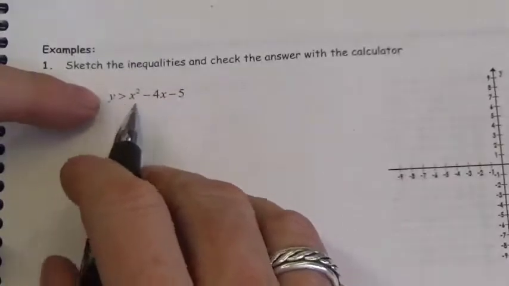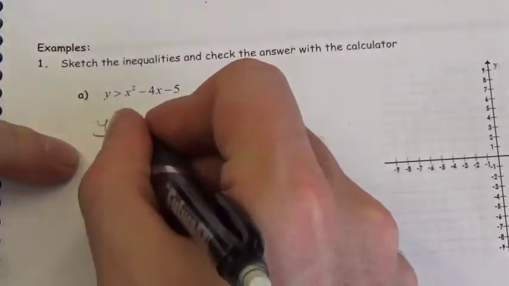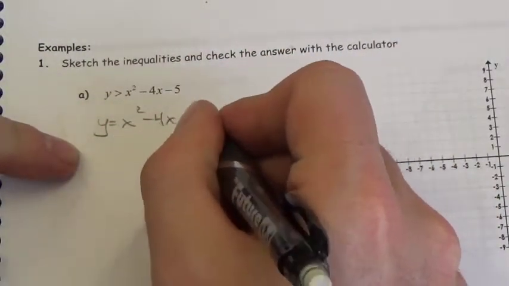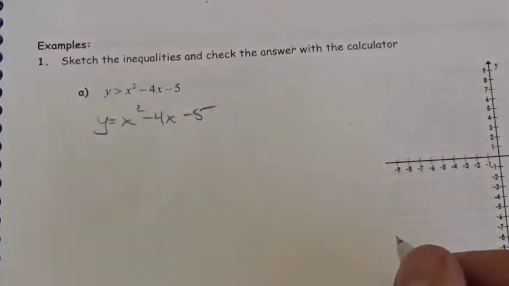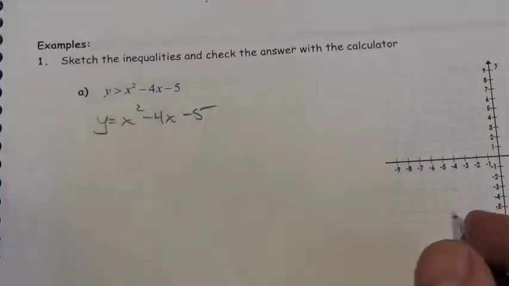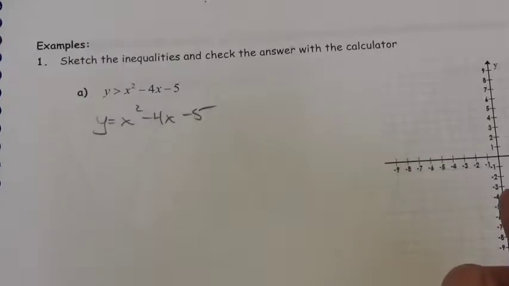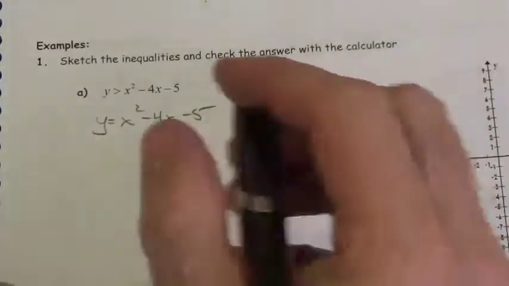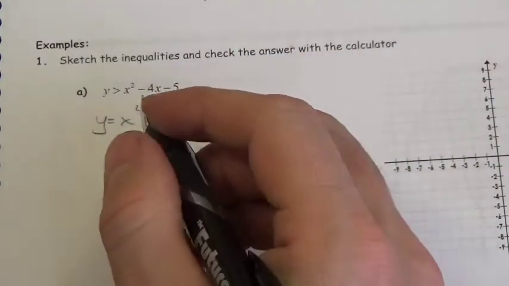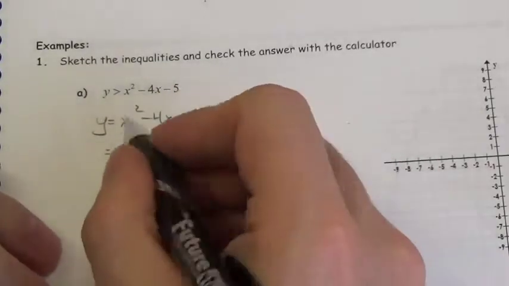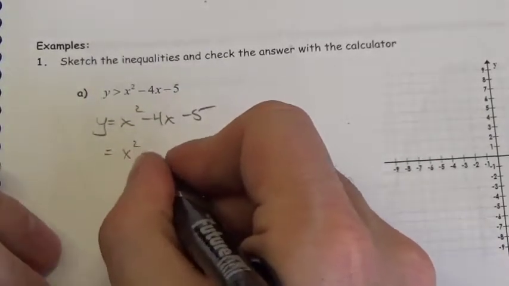So don't worry about the greater than at this point here. What we want to do to start off with is we want to graph the equal to x squared minus 4x minus 5. Now, there are a couple of different ways that we could do that. One way we could do this is to complete the square and to find the vertex there. So that would be x squared minus 4x.